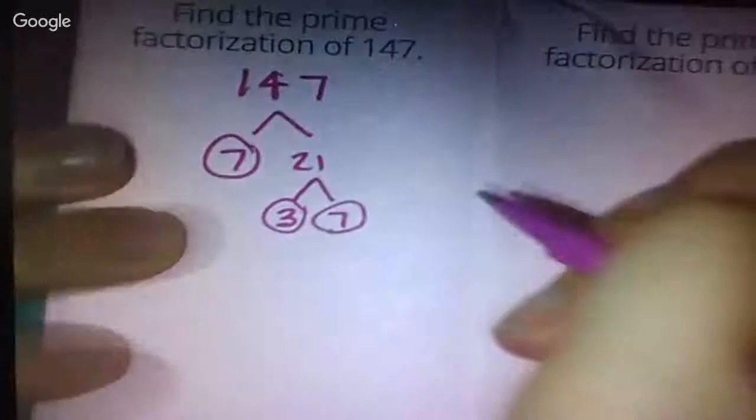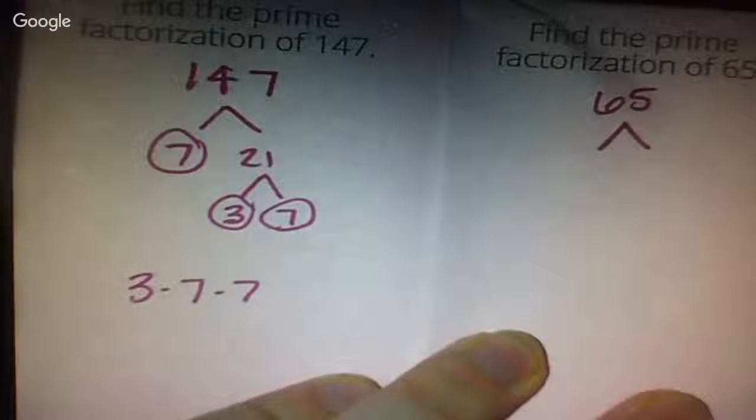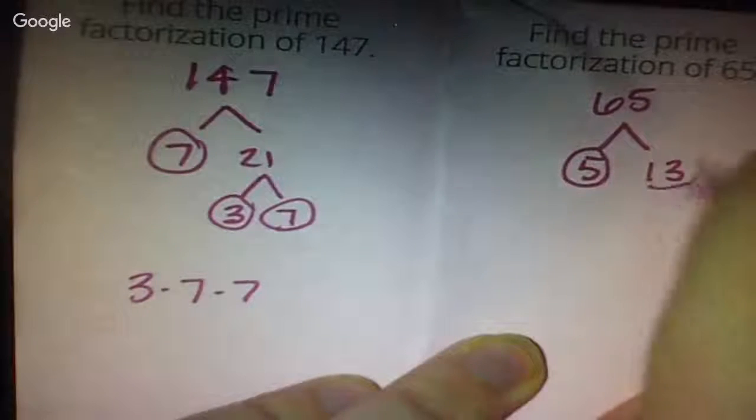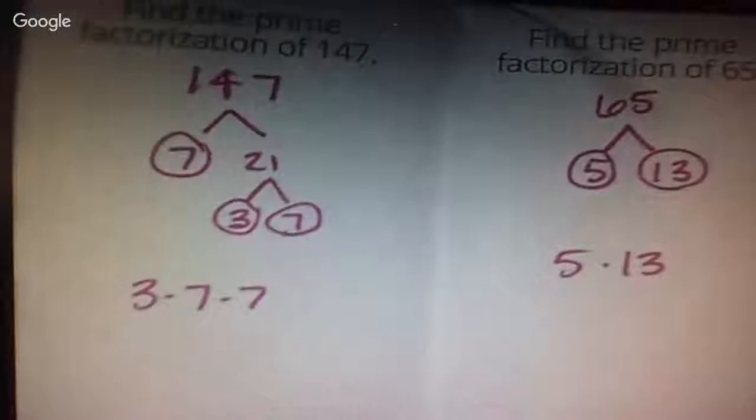Prime. 3 times 7 times 7. And finally, 65. 5 and 13. That's it. Okay, it's easy.